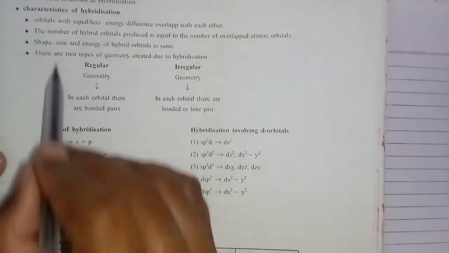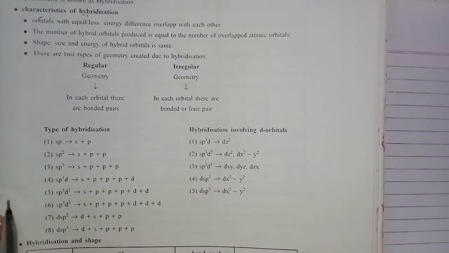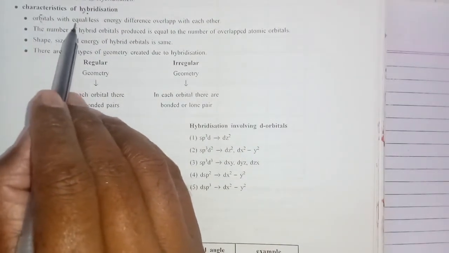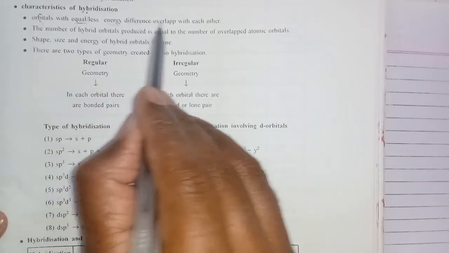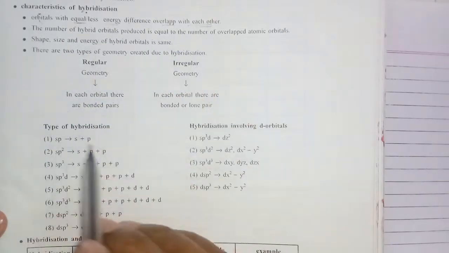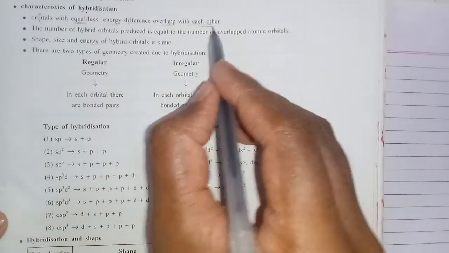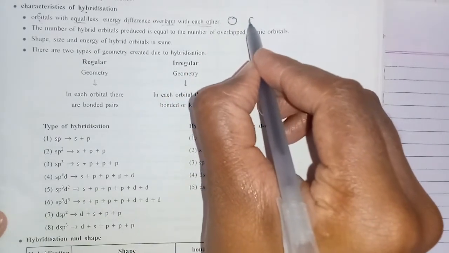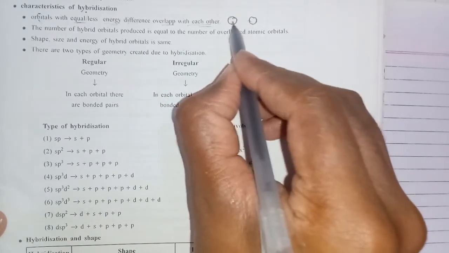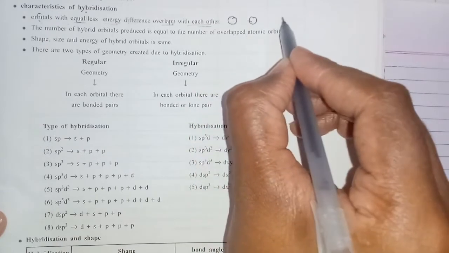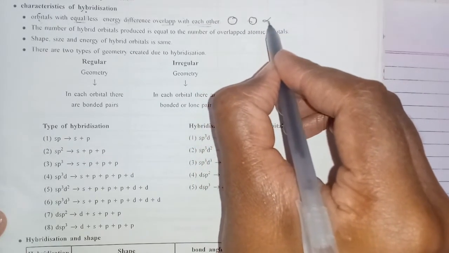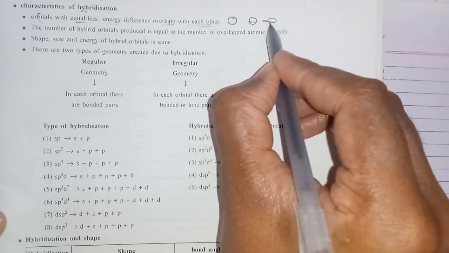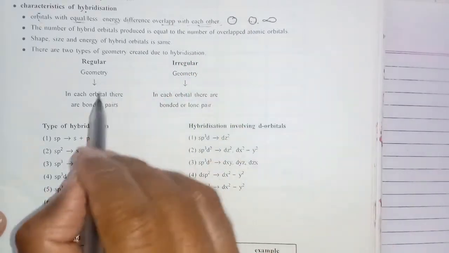Now the characteristics of hybridization. First, orbitals with equal or slightly different energies overlap with each other. That means orbitals like s and s have equal energy, while p orbitals and s orbitals differ in energy, so they overlap with each other.